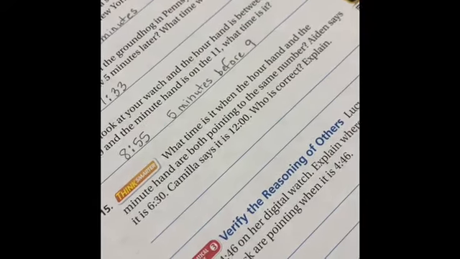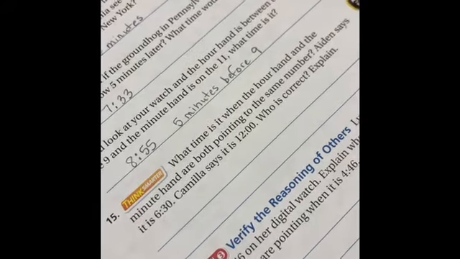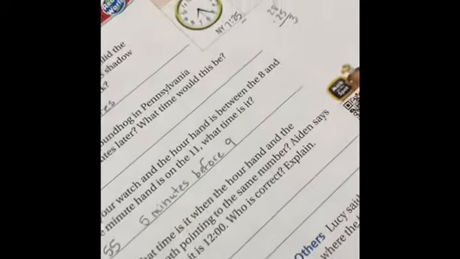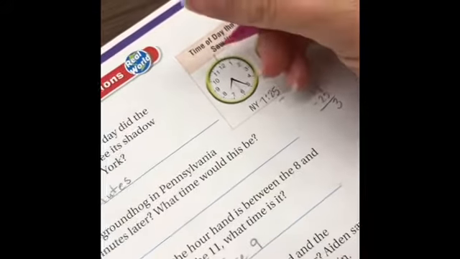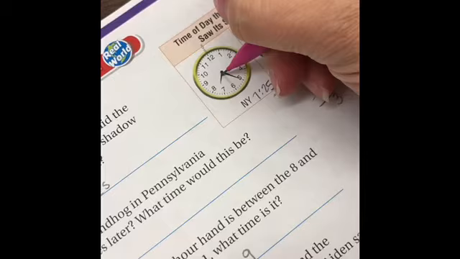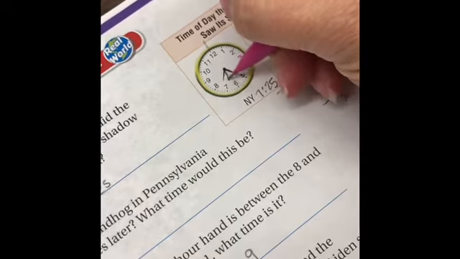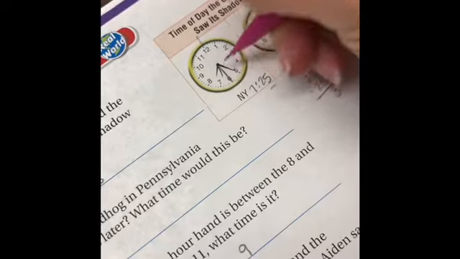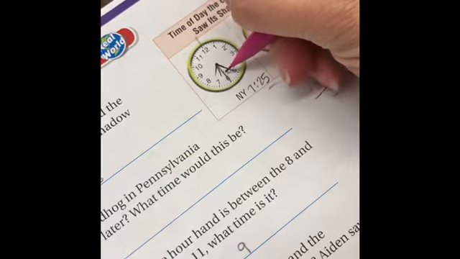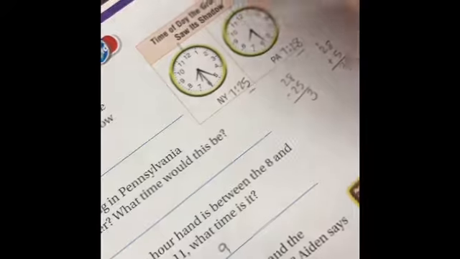Okay, question 15 says, what time is it when the hour hand and the minute hand are both pointing to the same number? Aiden says it is 6:30 and Camilla says it is 12. Who is correct, and explain? So let's pretend we're going to use these clocks up here. So Aiden says 6:30, but if you put the time as 6:30 on a clock, your shorthand is going to be a little bit between the 6 and the 7, and your longhand is going to be on the 6. So they're not pointing directly at the same spot. They're close, but not direct.